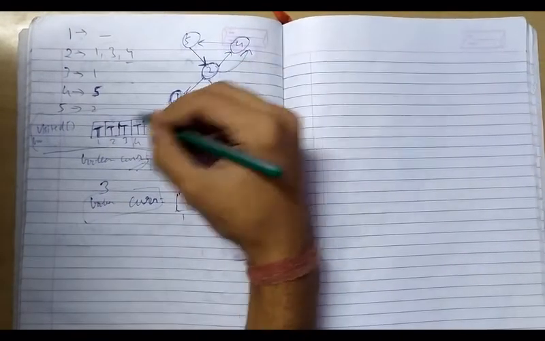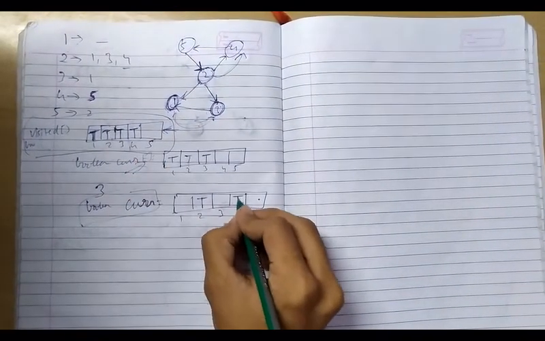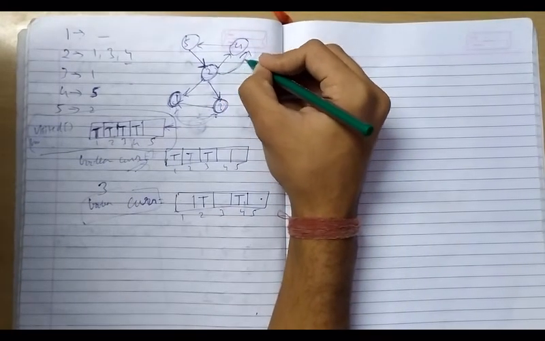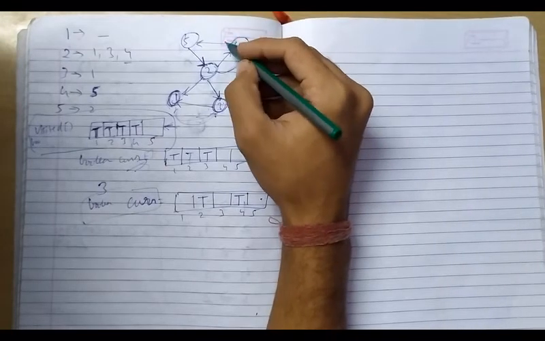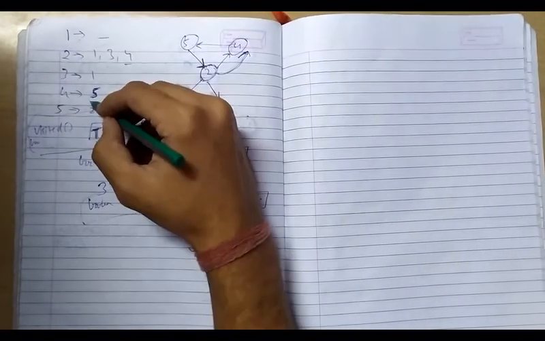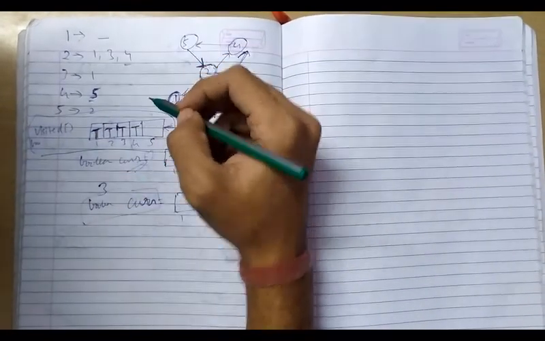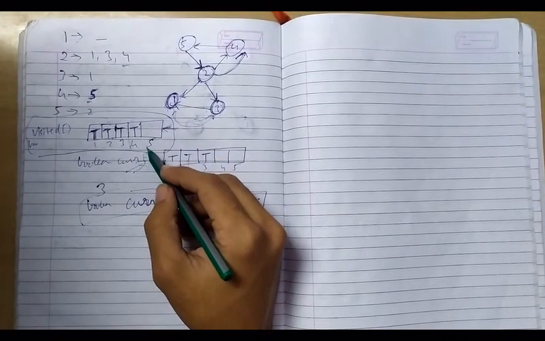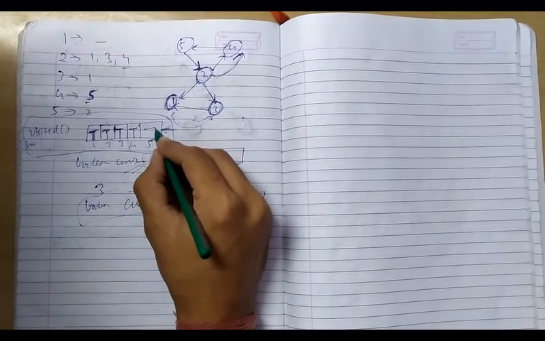Now, it is also not marked as true here, so we will also mark it as true in this array. Then now from 2 to 4. From 4 we will see if there is any neighbor of 4 in our graph. Yes, there is a neighbor of 4 in our graph, which is 5. So then we will see whether it is marked as true in our visited array. No, it is not marked as true in our visited array, so we will mark it as true.